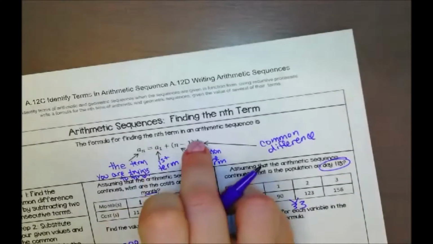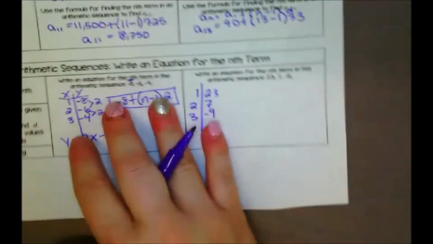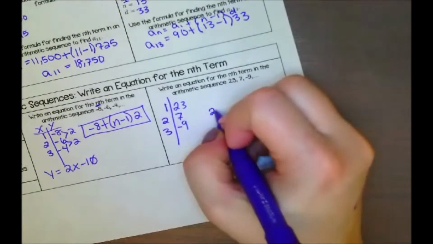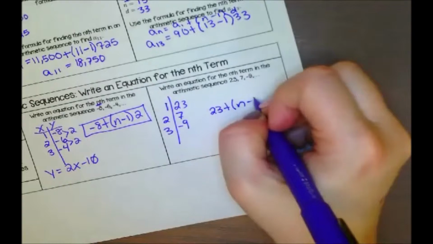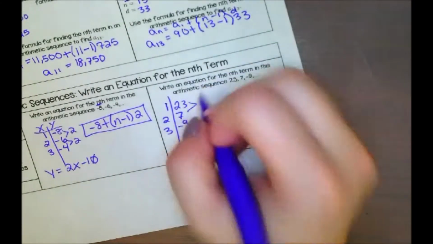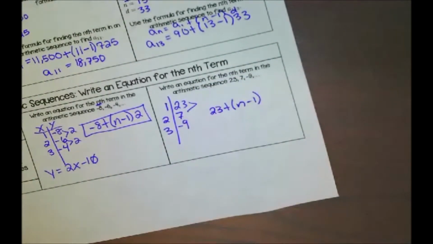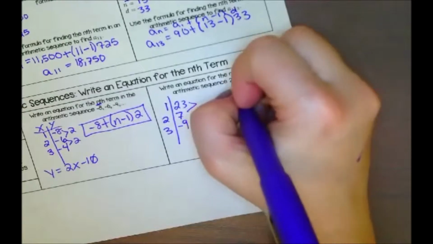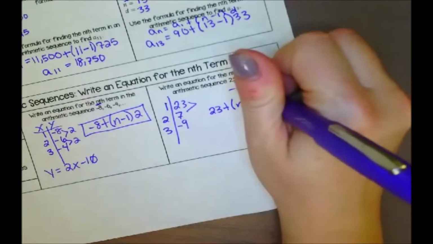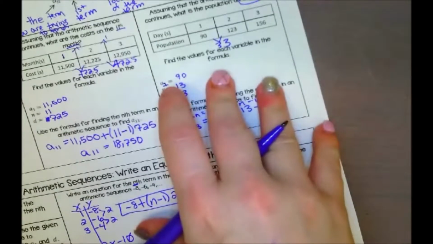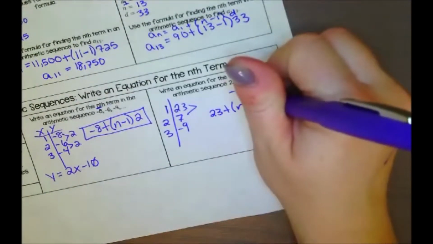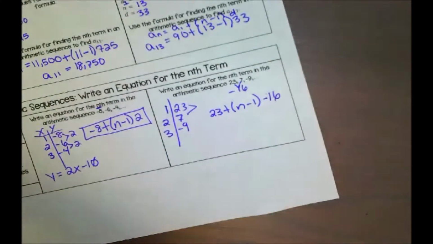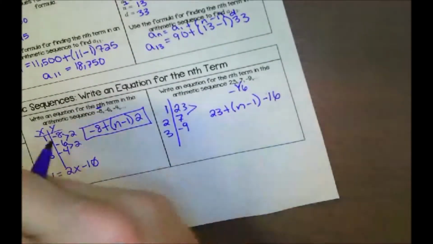So we start with our first term, and then at the end is our common difference. So our first term is 23. We do n minus 1 always. And our common difference is going down by, and I'm just typing this in my calculator, so my numbers are going down by negative 16. So on the outside here, I'm going to put negative 16. And actually, that is multiplication.